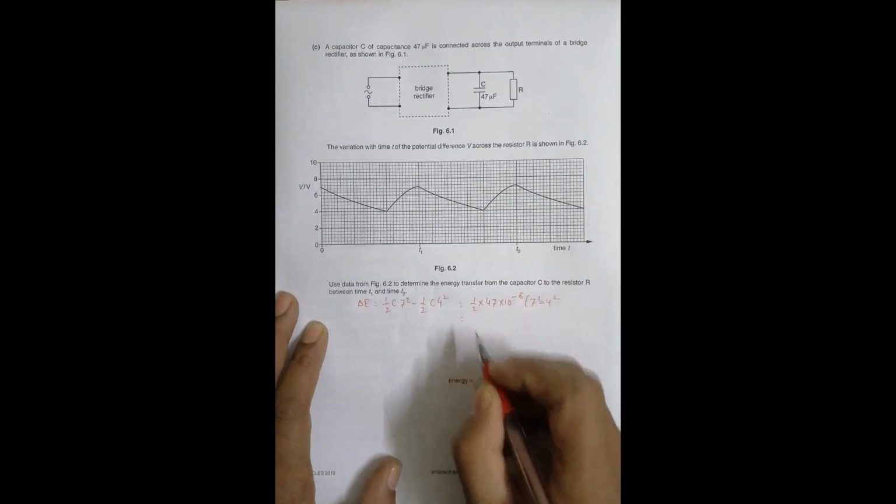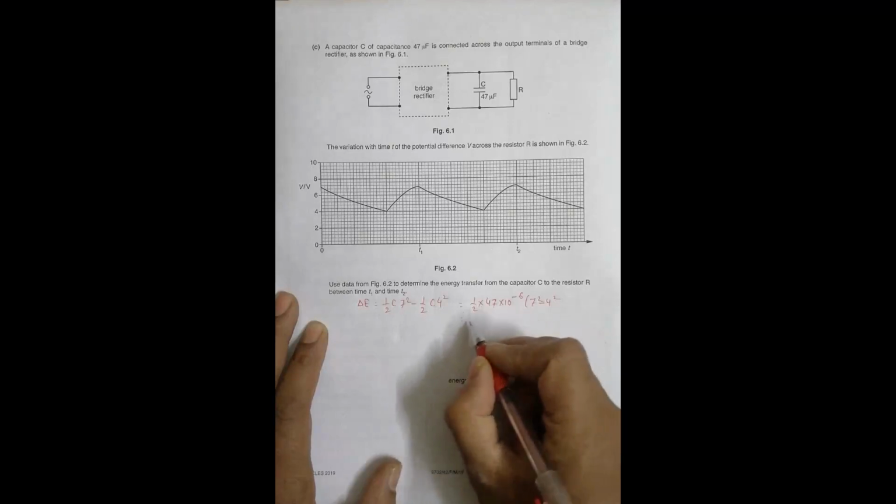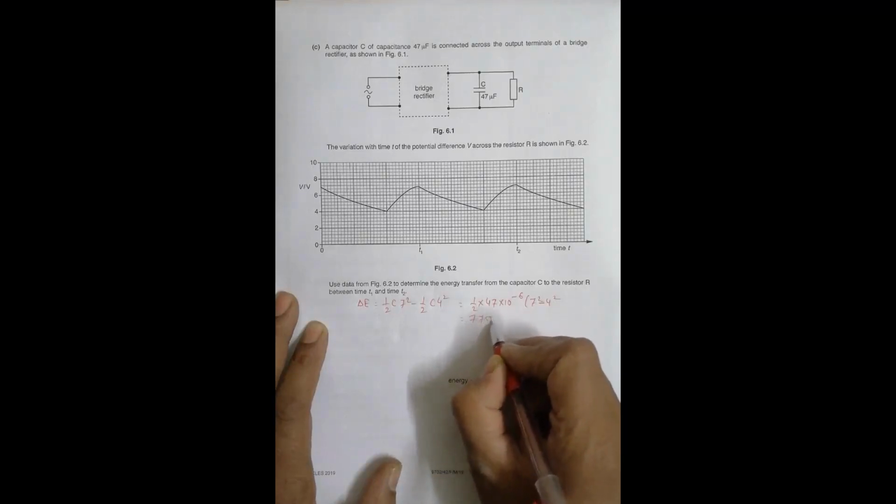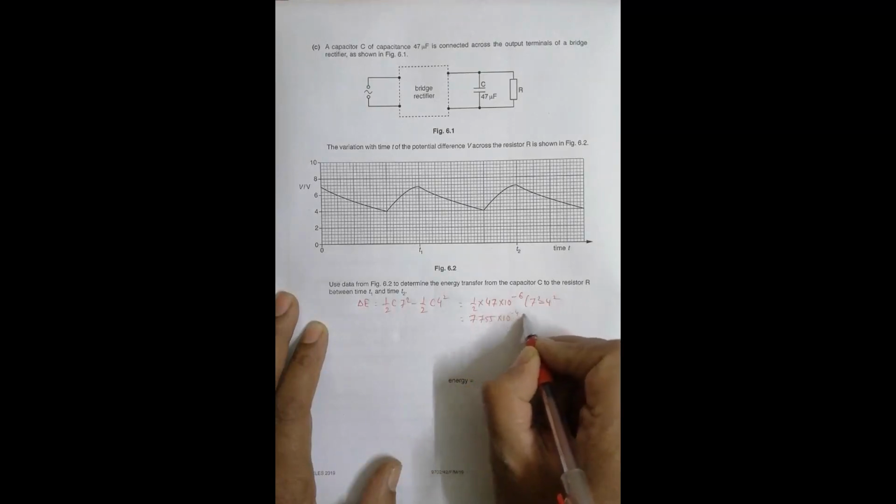So when I do the calculations, it will be equal to 0.5 into 47 into 10 to the power minus 6 into bracket 7 square minus 16, bracket close, equal to 7.755 into 10 to the power minus 4 joules.